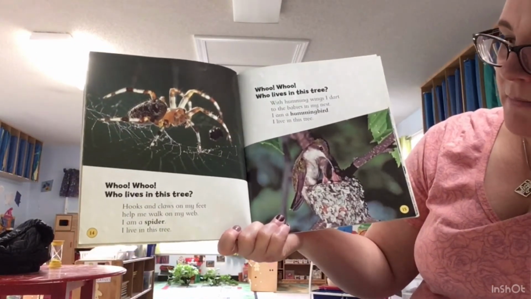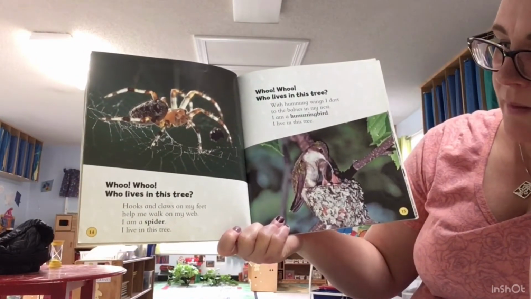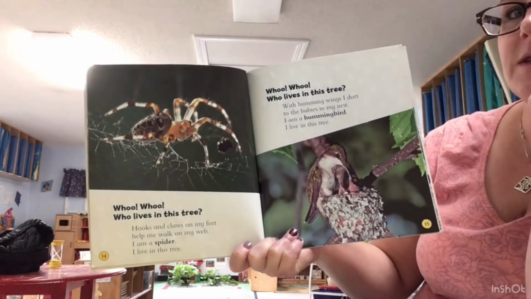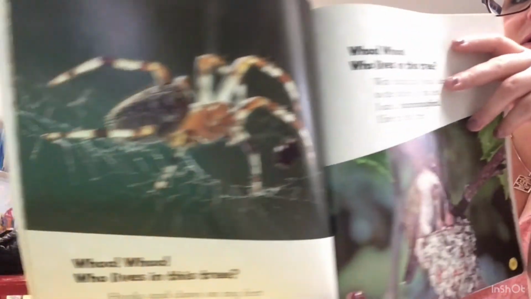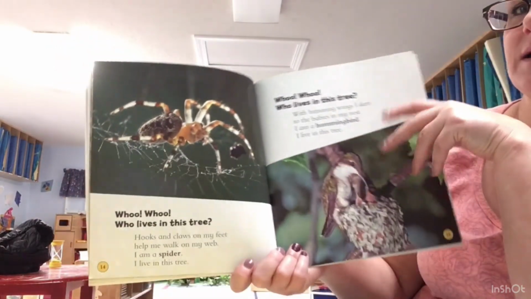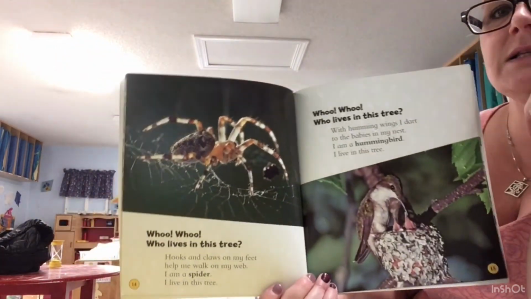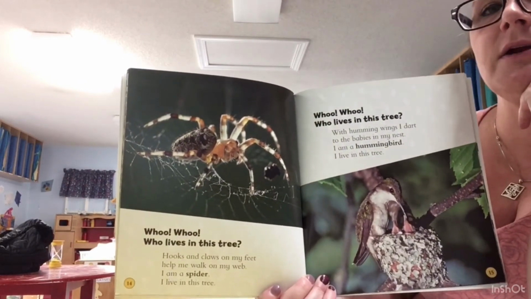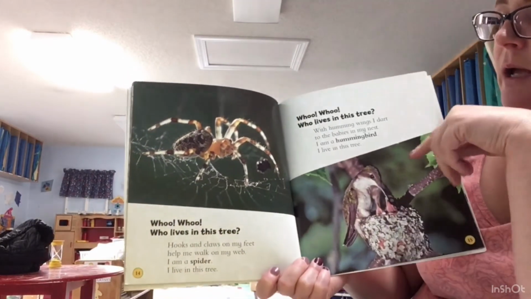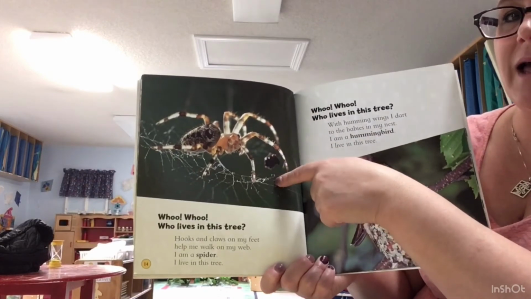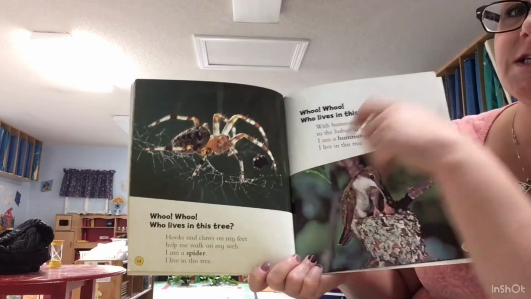Hooks and claws on my feet help me walk on my web. I am a spider. I live in this tree. Look at that nasty old spider. Ooh, I can't stand spiders. They're so scary. Are spiders insects? Remember, we talked about this the other day. They're not. They're not insects because they have 8 legs. Insects have 6 legs.